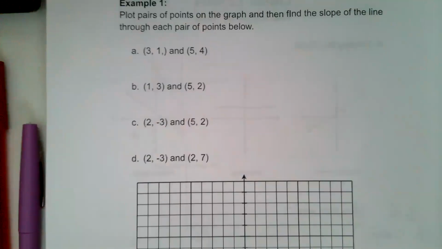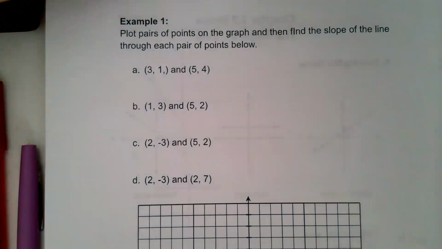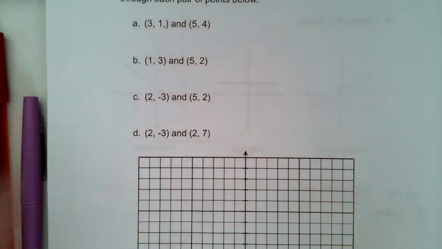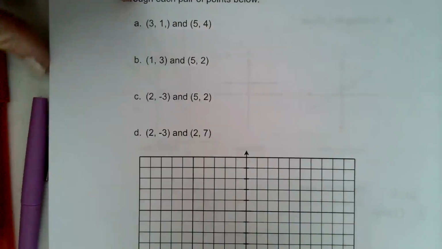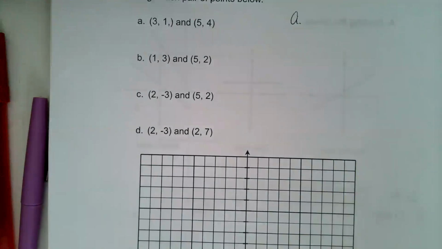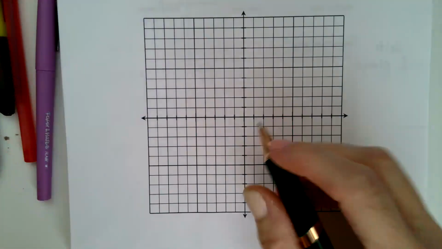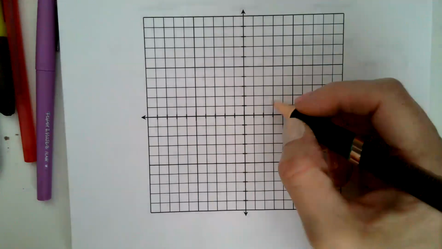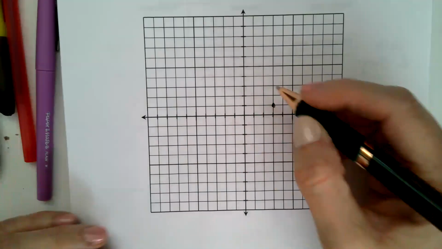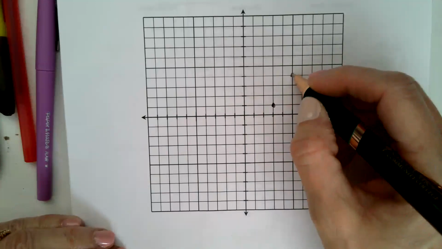So the first example says plot pairs of points on the graph and then find the slope of the line through each pair of points below. So let's plot the first one, 3, 1, and 5, 4. So we're going to do A here. 3, 1 is going to be 1, 2, 3. 3, 1 is there, and 5, 4 is for 5, 1, 2, 3, 4.